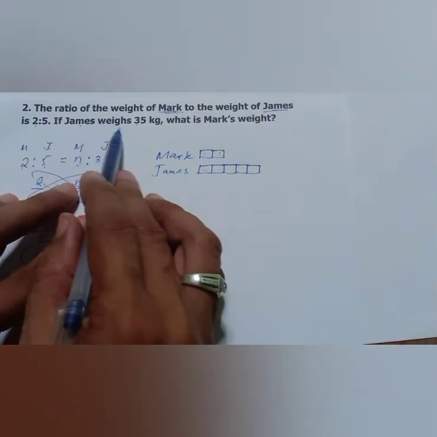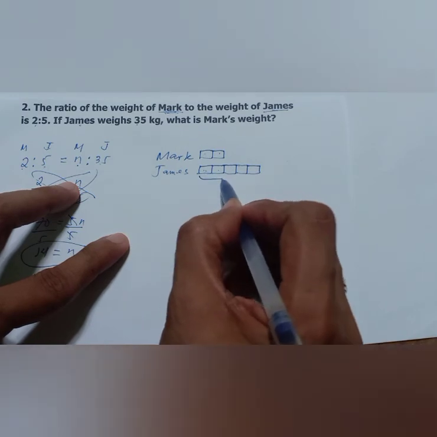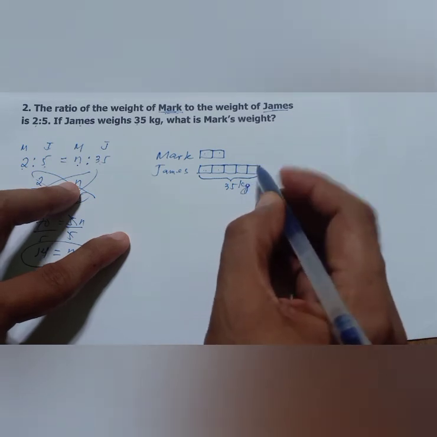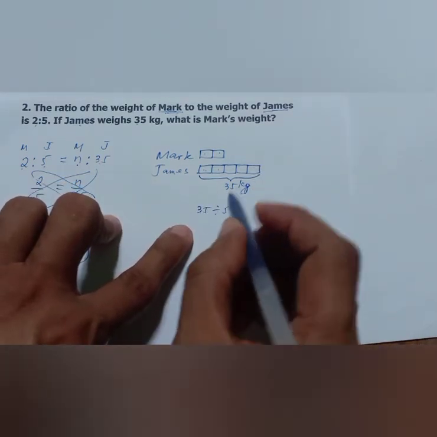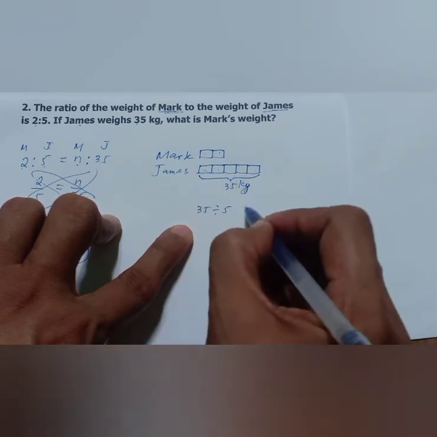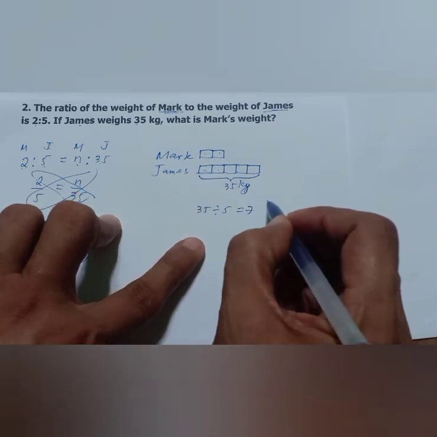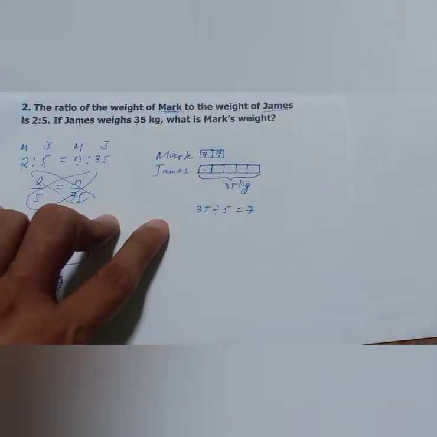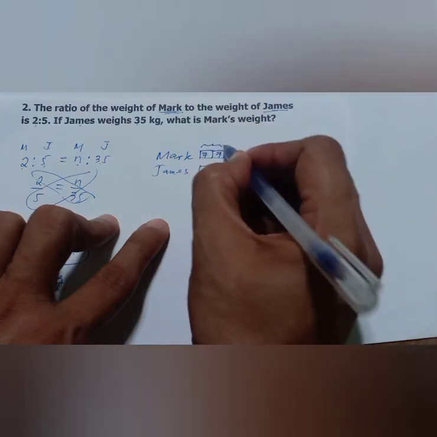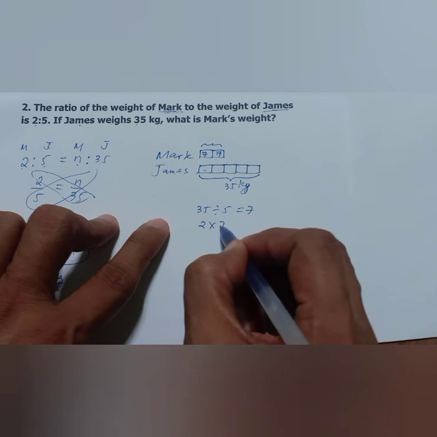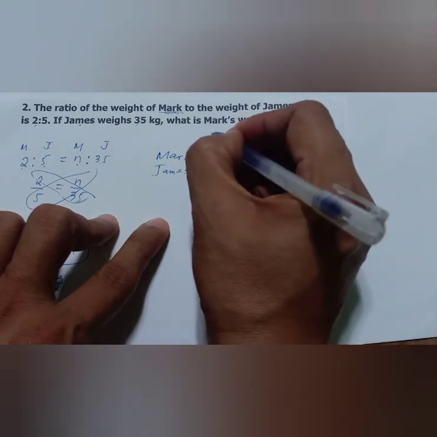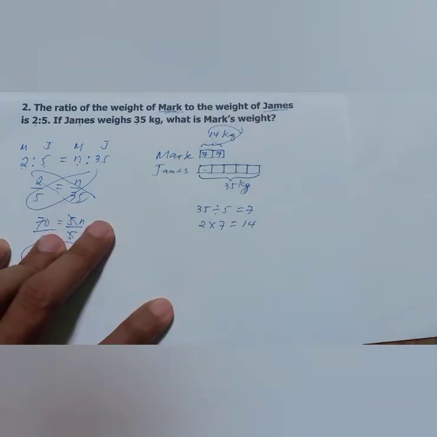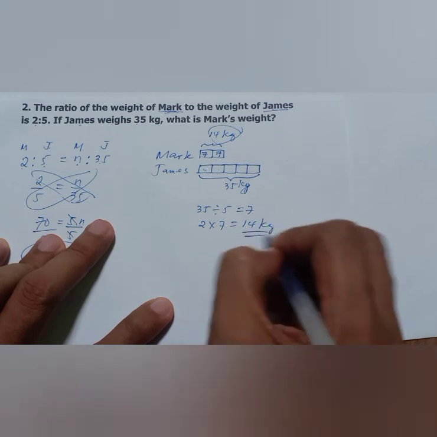Now, given James 35 kilograms, this is the weight of James. So meaning these 5 blocks is 35 kilograms. So we need to divide this by 5 to know the weight of 1 block. So divide this by 5, that's 7. Correct? So 1 block is 7. So this is also 7. Correct? So to get the weight of Mark now, since there are 2 7s, just multiply 2 times 7. So that's 14. So Mark's weight is 14 kilograms. So it's correct, 14 kilograms.